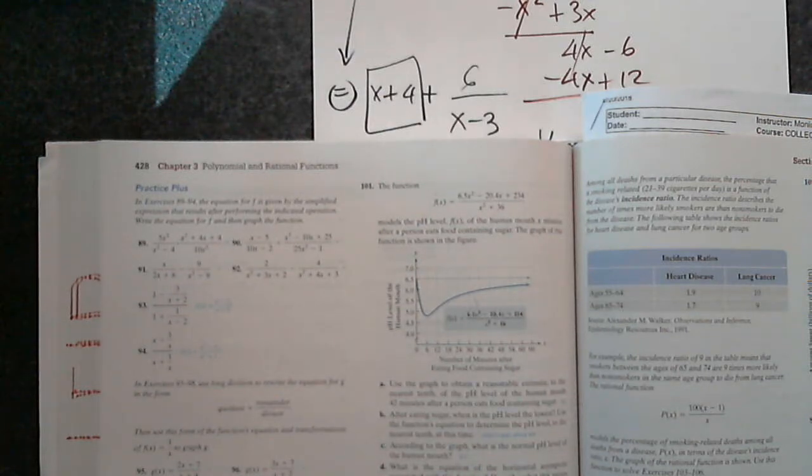Careful. It's a ratio of two polynomials. It's a rational function, right? What type? Is it 2 or is it 1? It's 1. What is the horizontal asymptote?